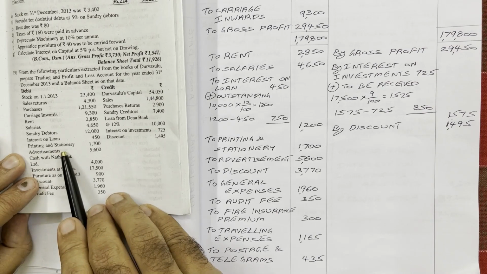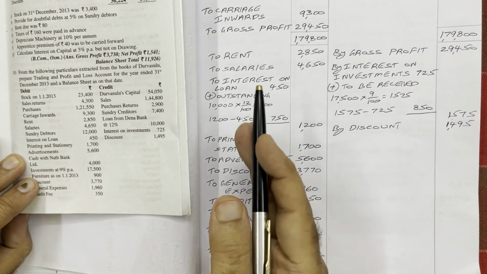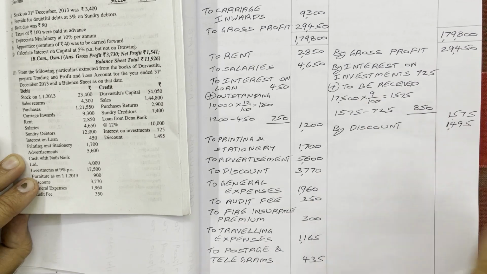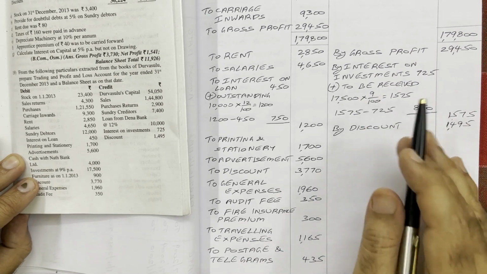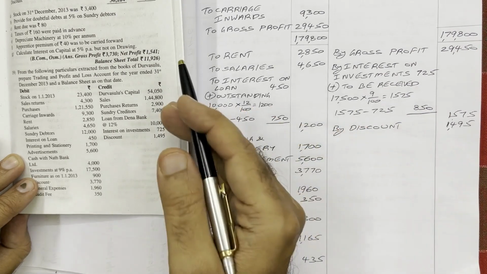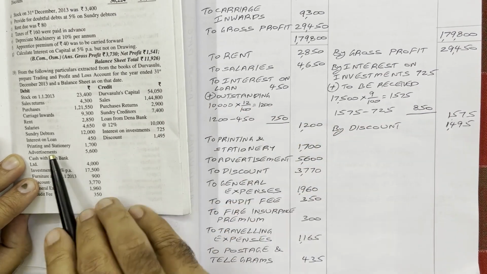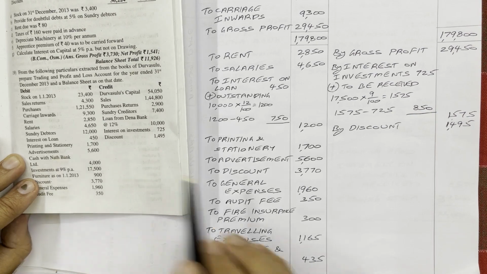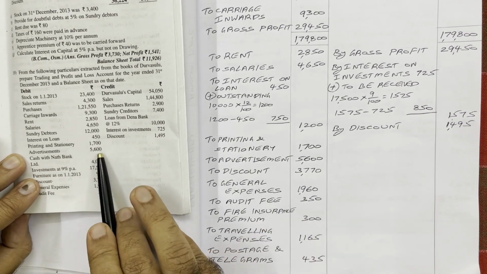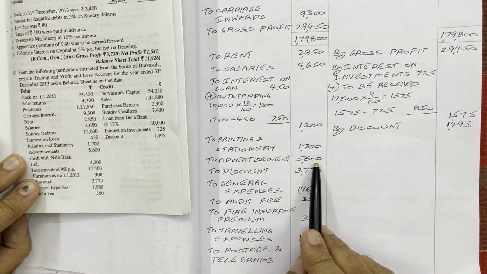Next, advertisements. When we incur this expenditure, after manufacturing goods, we start selling these goods. While selling, the customer should be aware of our product, no? Therefore we give advertisement. Means advertisement expenditure is not related with manufacturing work. Therefore, this is also indirect expenditure. Profit and loss account debit side. There is no adjustment. Therefore, 5600 directly in the outer column.